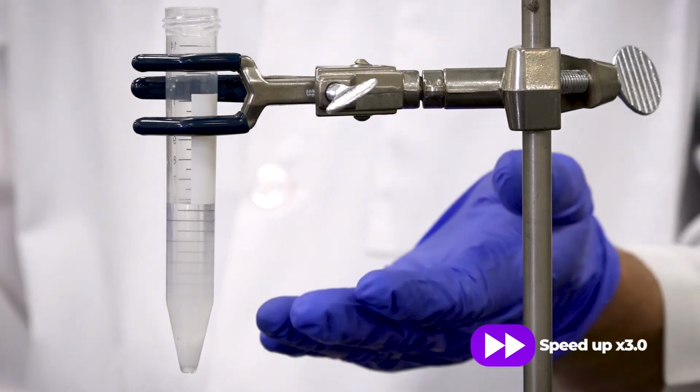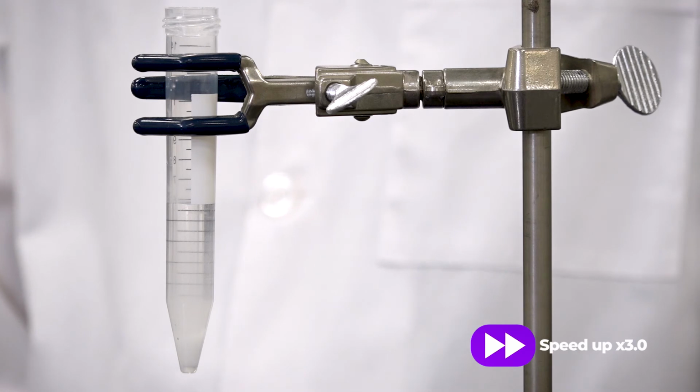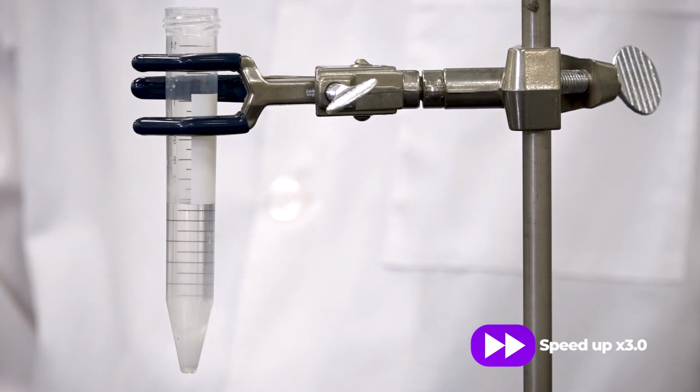So in just a short while, you'll notice that the sodium chloride crystals that precipitated in solution are now falling towards the bottom and forming precipitate in the bottom of the test tube.